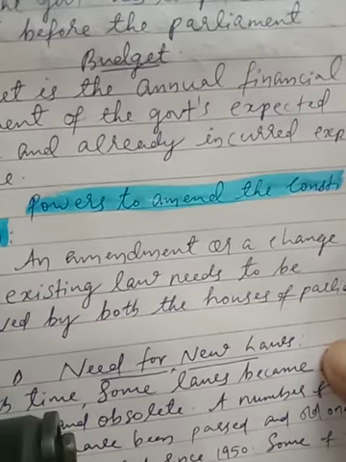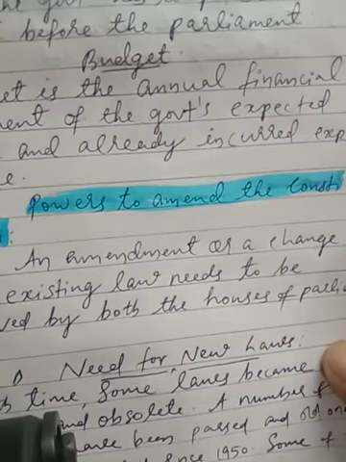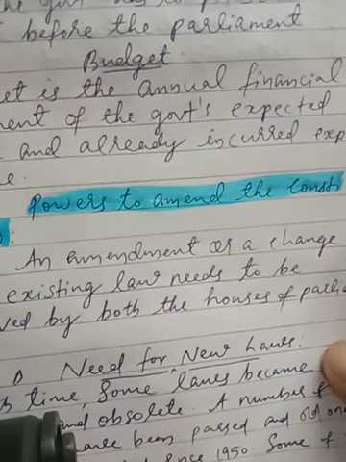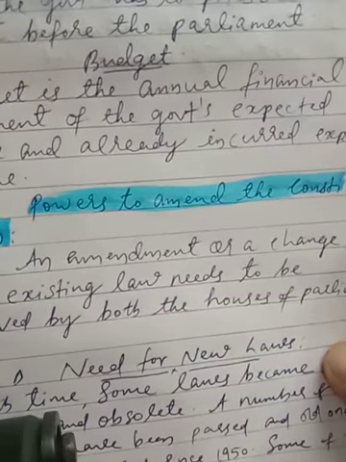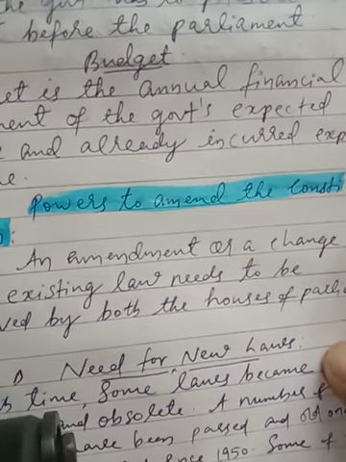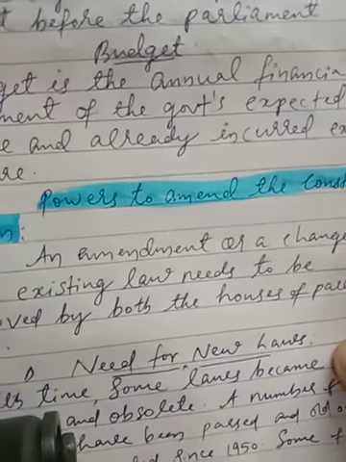Small changes, that means minor changes, can be amended by a simple majority and major portions are amended by 2/3 majority of both the houses.